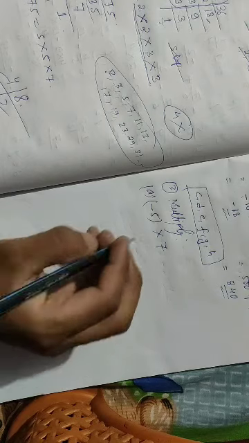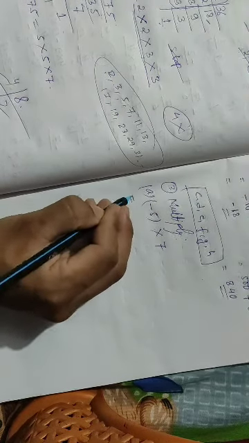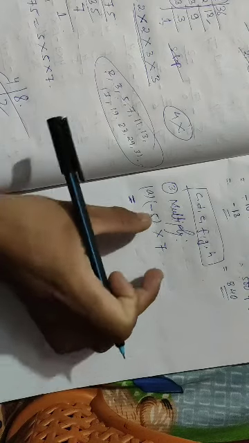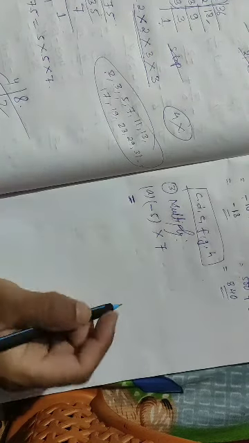While multiplying, listen to me carefully, and then only start doing the sum. First, you have to see the sign, and then multiply the signs of the two terms, because we have two terms. So multiply the sign.